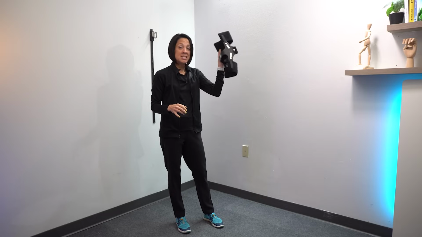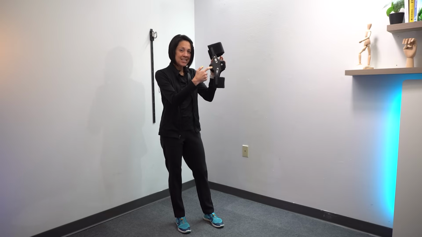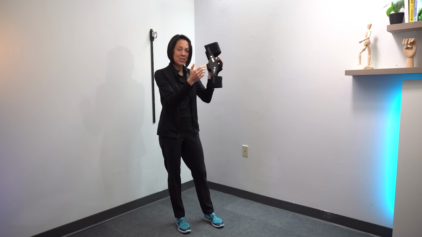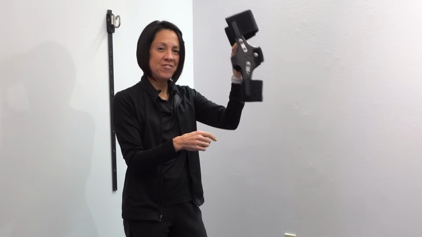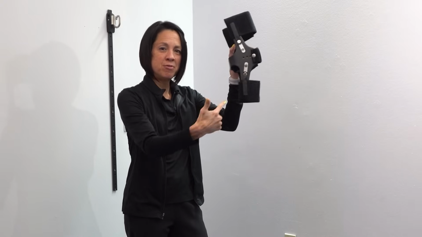But this is not a hinged knee brace, which I've seen some people who have come to see me also have bought. This is not a hinged knee brace. This brace is fixed in a little bit of bend.